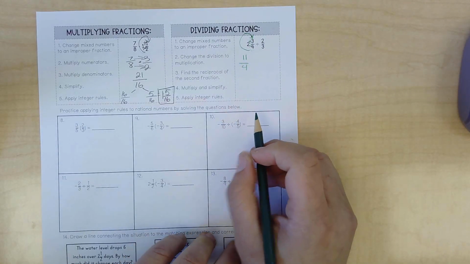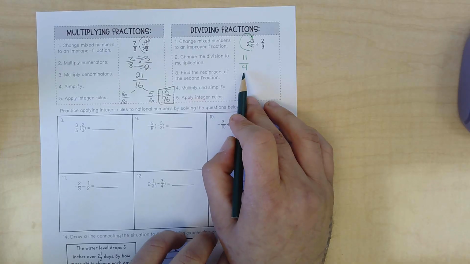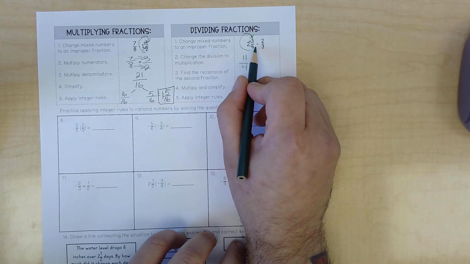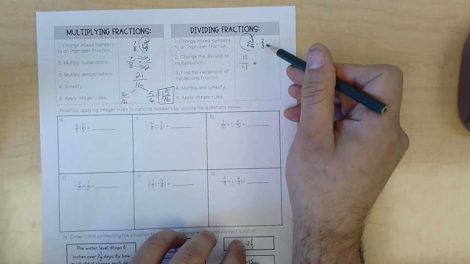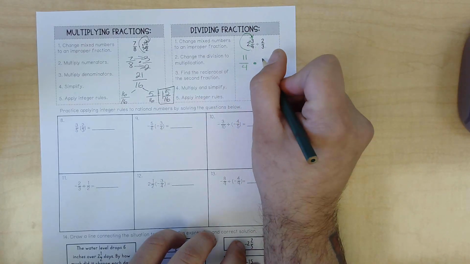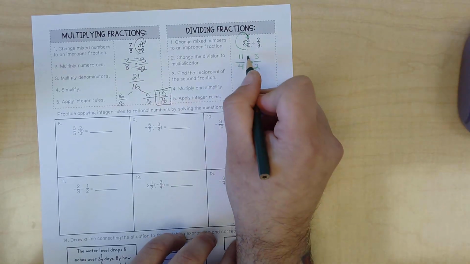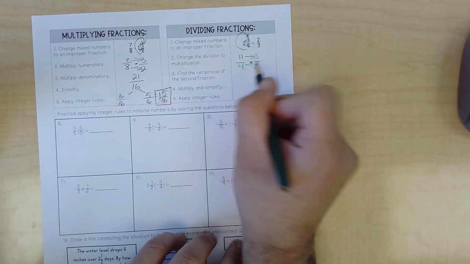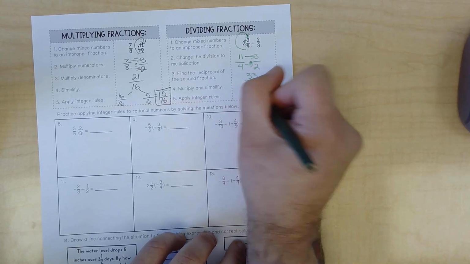When I divide, we are doing keep, change, flip. I keep my first fraction. I change my division sign to a multiplication sign, and I flip my second fraction. Instead of 2/3, it's going to be 3 over 2. I multiply straight across. I end up with 33 over 8.